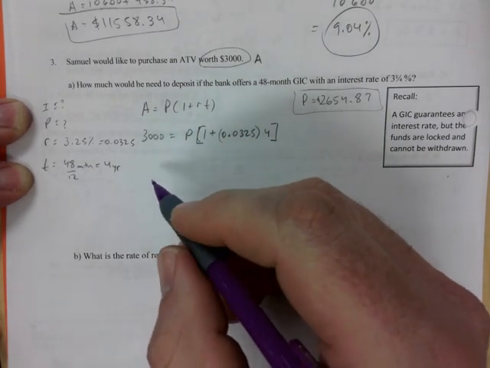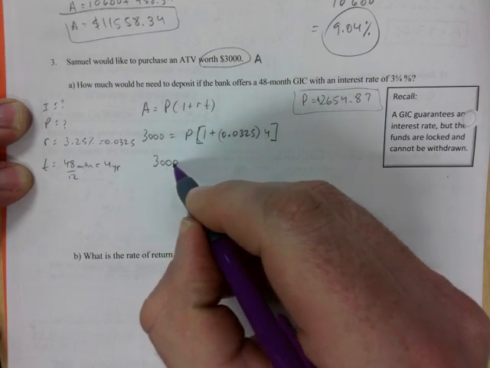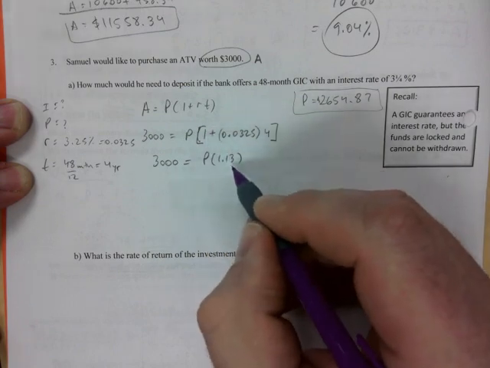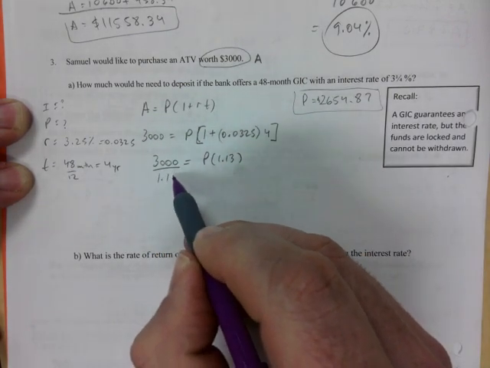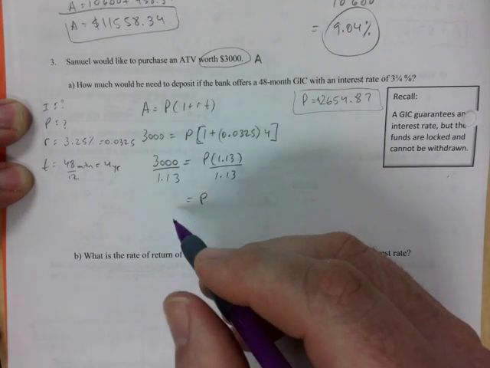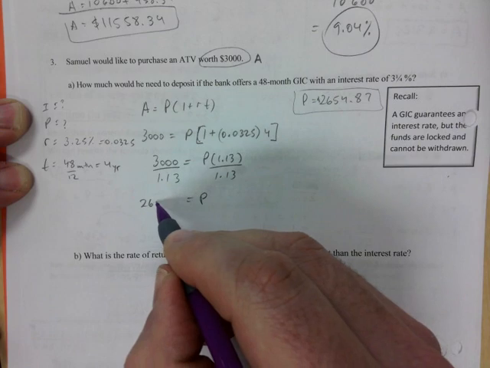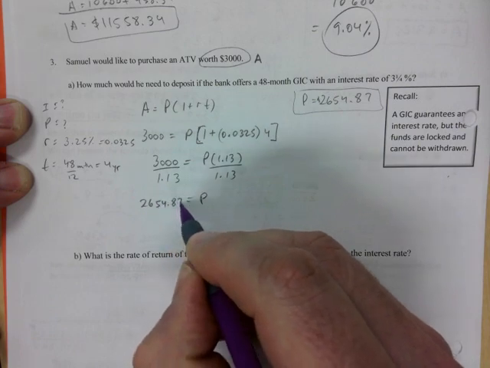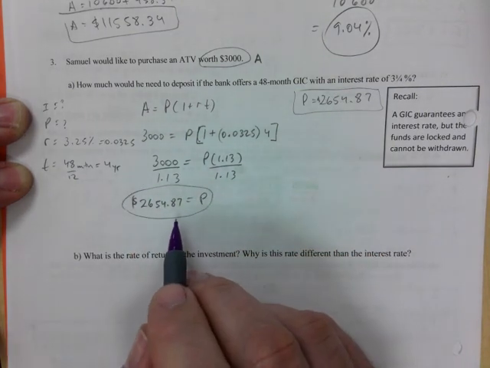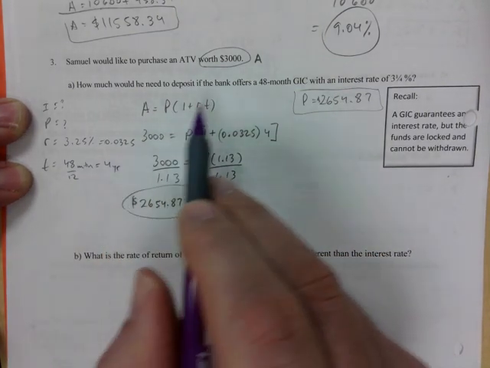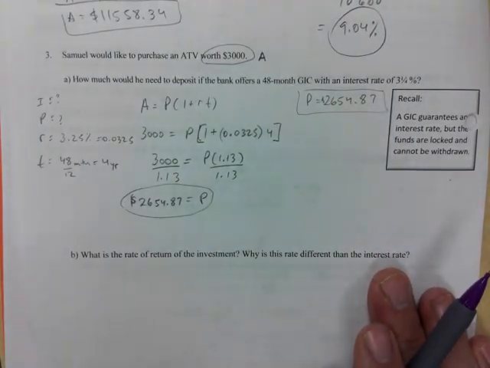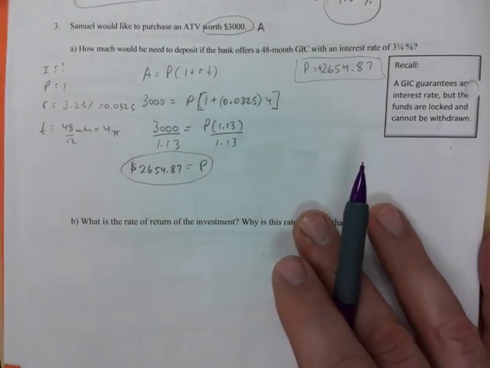So you get, out of this, you get 3,000 is equal to P times 1.13, right? This whole thing reduces to this. I divide both sides by 1.13. And when you get this side, you get 2654.87. Okay. So this is the initial amount that he would need to deposit so that in 4 years he would have enough money to buy that, right? Or basically have 3,000 just in the account.